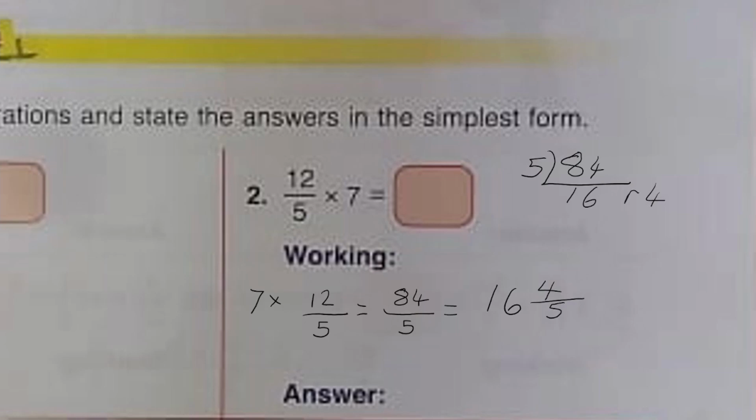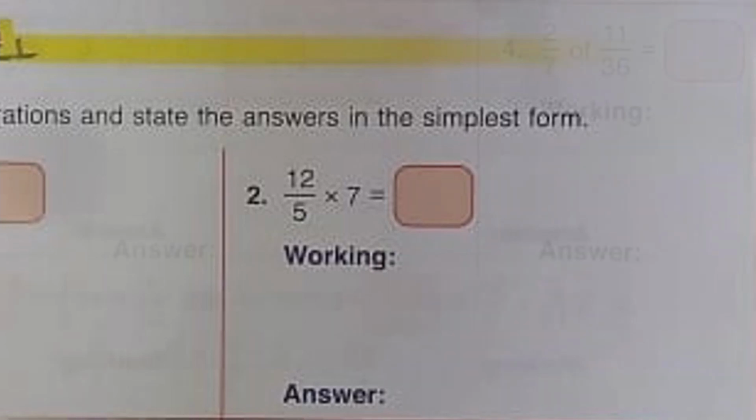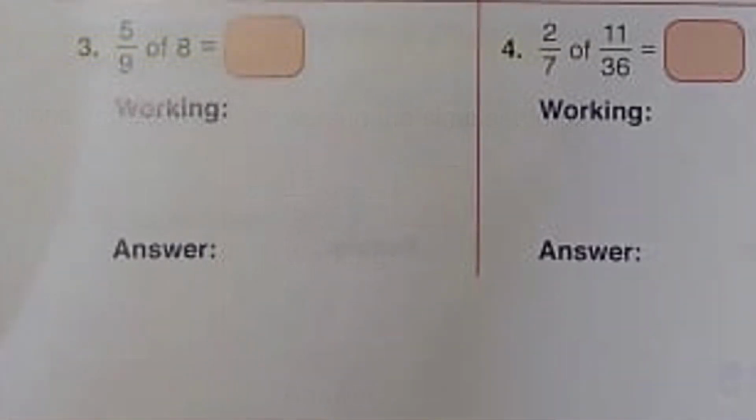So let's go on to number 3. Okay, so now we have a fraction of 8. We're not multiplying, well we are, but it's not really 5/9 times 8. It's 5/9 of 8. Okay? It doesn't mean the same thing. Okay, so let's see how we do this actual problem.